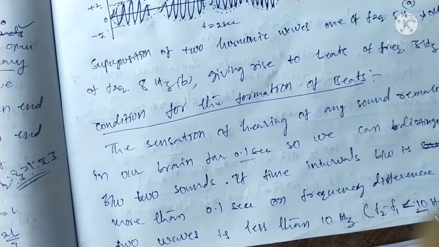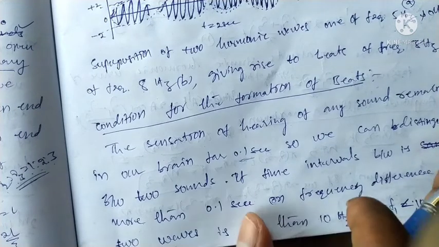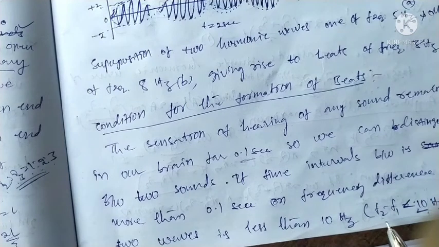We can hear the number of sounds in the waves, and the wave is called beats when measured within this difference, when the frequency difference is less than 10 hertz.